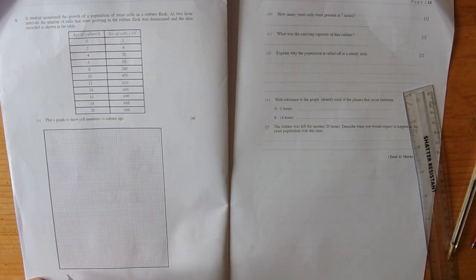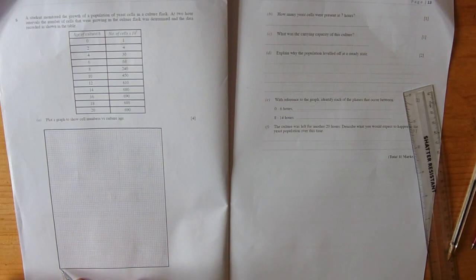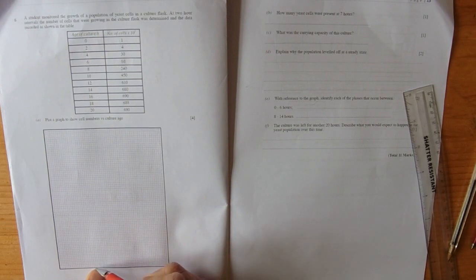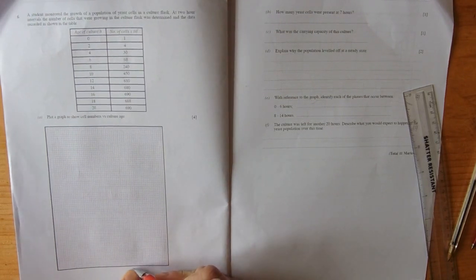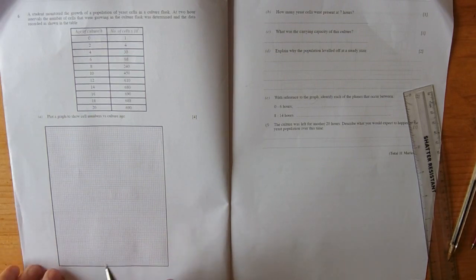Well, if we just did 1 square for 1 hour, 1, 2, 3, 4, 5, 6, 7, 8, 9, 10, it would come up to there. If we doubled that, it would come up to there. And are we using more than half? Yes. So we'll go for that.